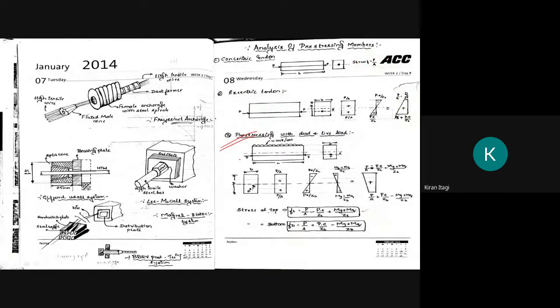okay, this is the loading. Here we have to calculate the dead load and live load. Live load he has directly given, that is 6 kilonewton per meter. With the help of the dead load we have to calculate Mg, and we have to calculate Mg and Mq, and we have to substitute in the formula.